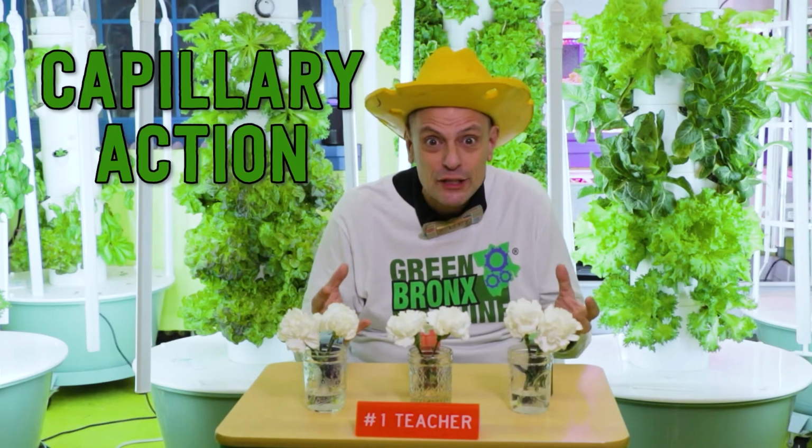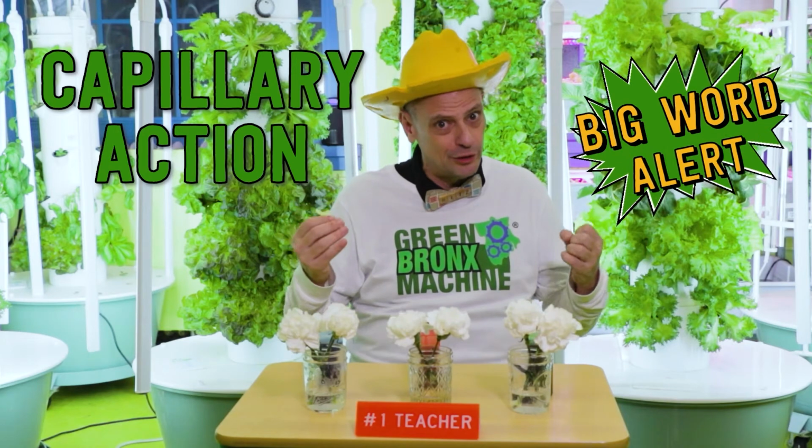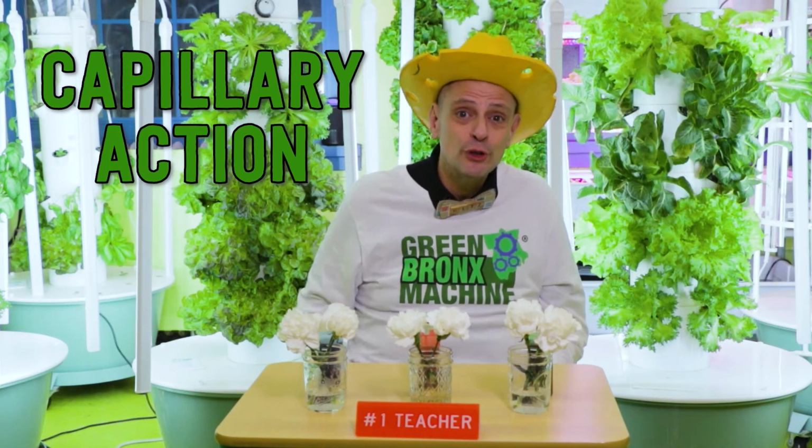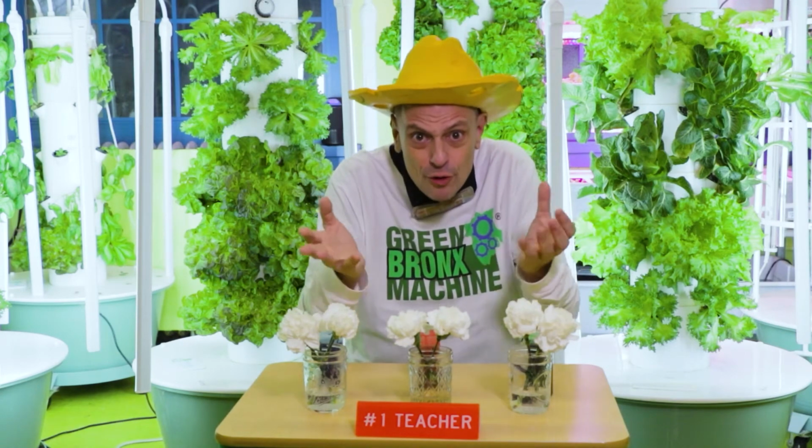It reminds me of one of my favorite experiments that demonstrates capillary action. Big word alert. We know that plants, including cut flowers, drink water. What do you think would happen if we changed the color of the water? Do you think capillary action would draw the dye in the water into the plants?